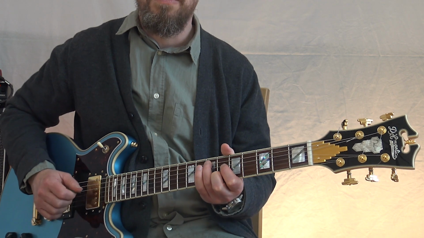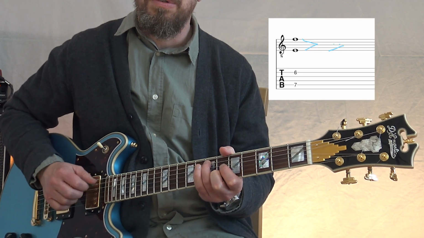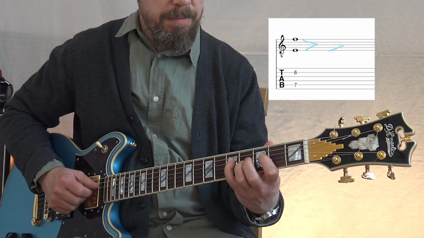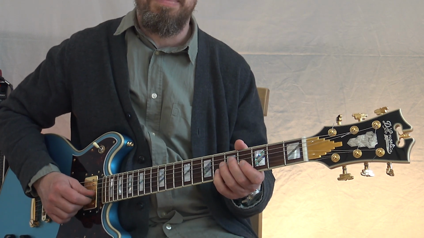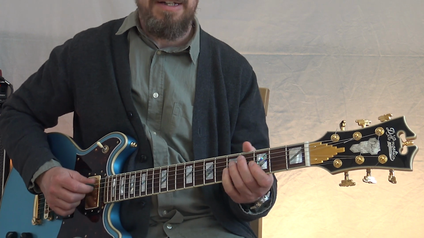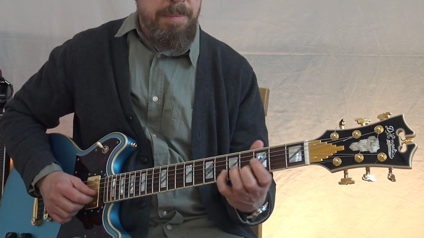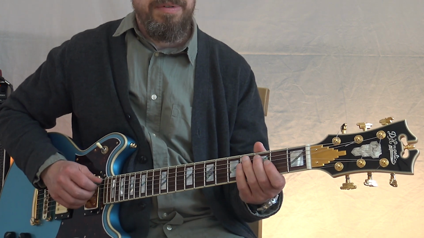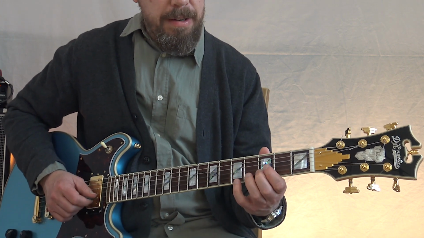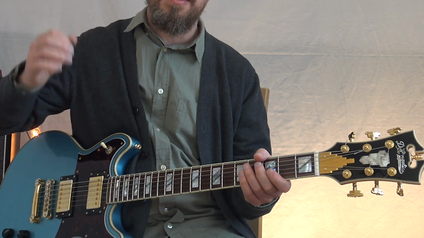The reason that note is weird is because it creates a flat 9 interval from the third. It wants to resolve, it pulls towards the E. Right? Whereas all the other notes can just sit there.